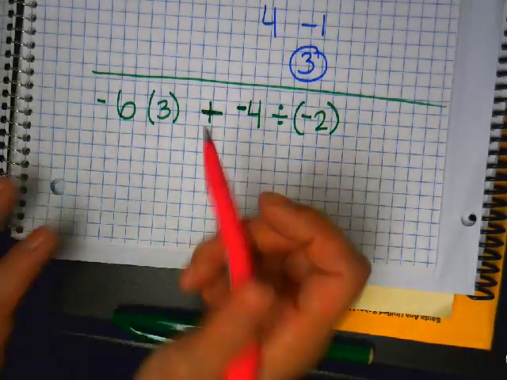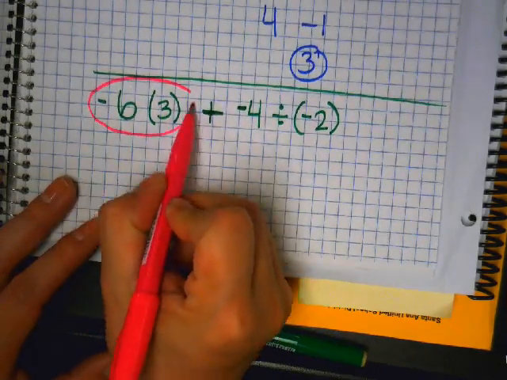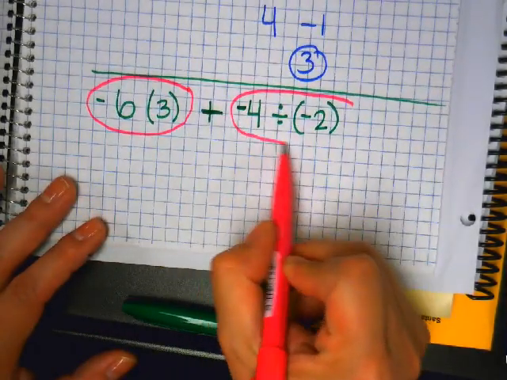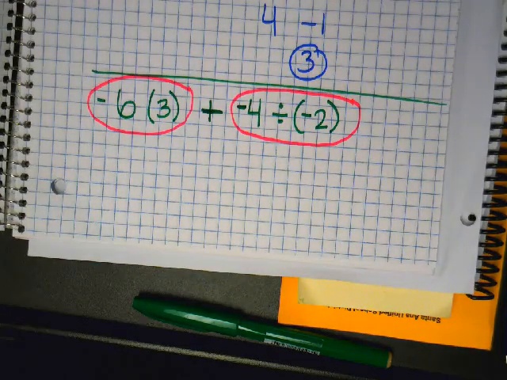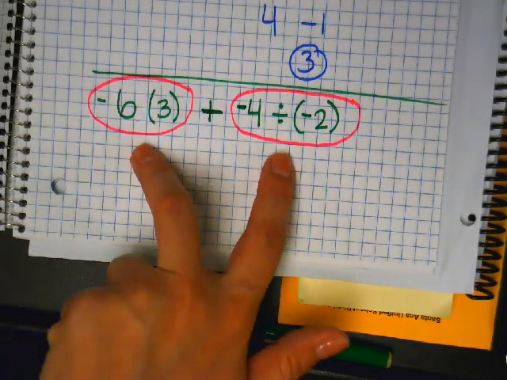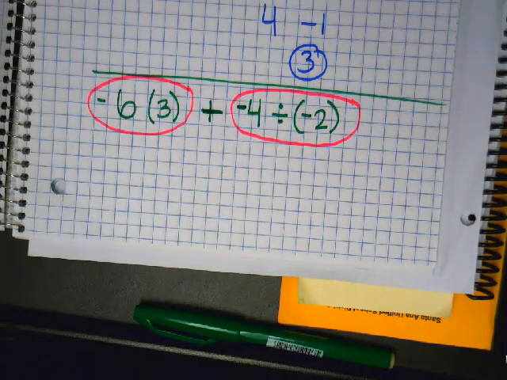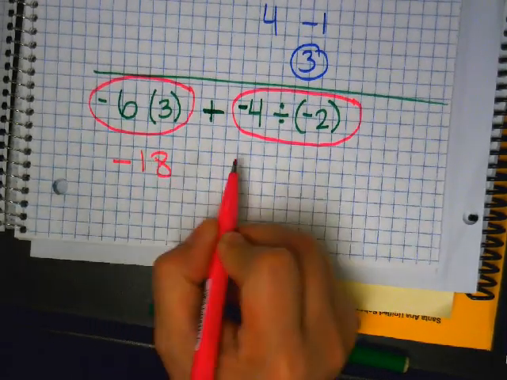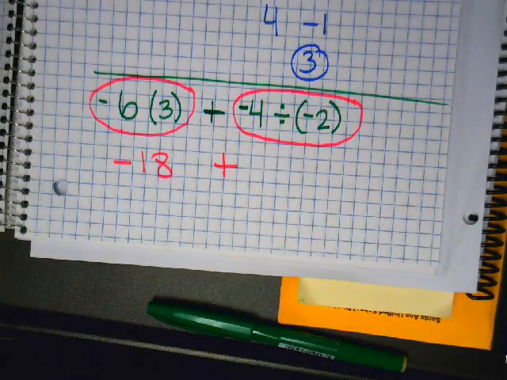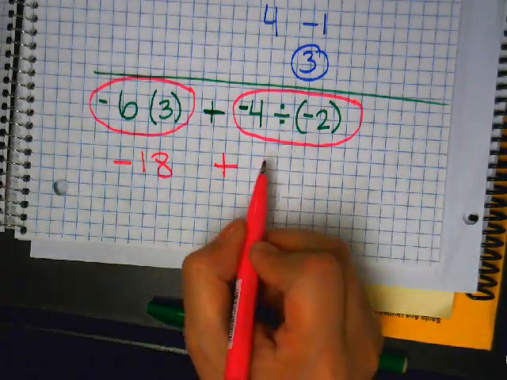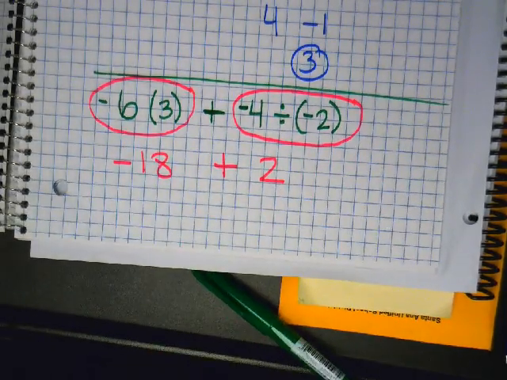So we're going to circle everything except the addition and subtraction sign. So we leave that addition sign outside, which means you're going to do it at the end. So we're going to do these two mini problems first. What's negative 6 times 3? Negative 18. Plus, what's negative 4 divided by negative 2? Positive 2. Good. Just 2. Good job.